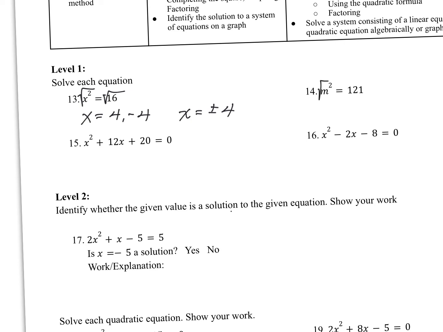14 is similar. We square root both sides. Remember the square root of 121? Okay, the square root of 121 has both a positive and a negative square root. So we've got m equals 11, because 11 times 11 is 121, and also negative 11.